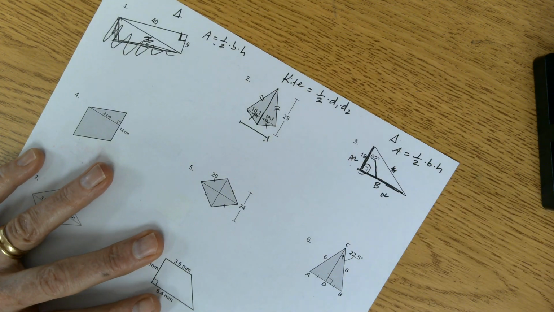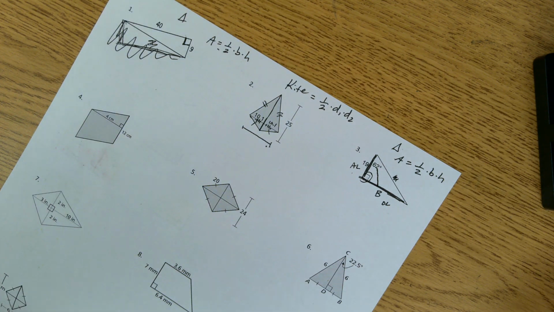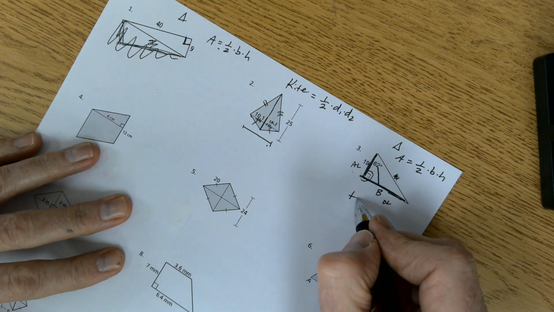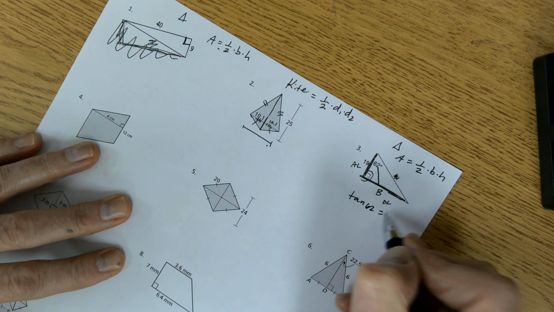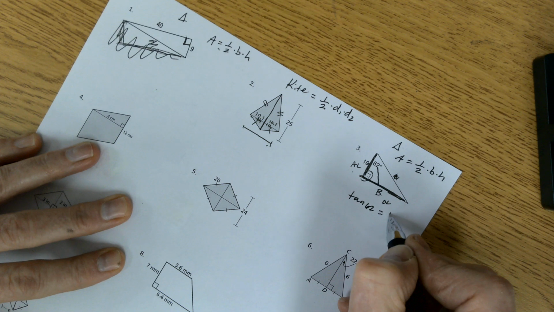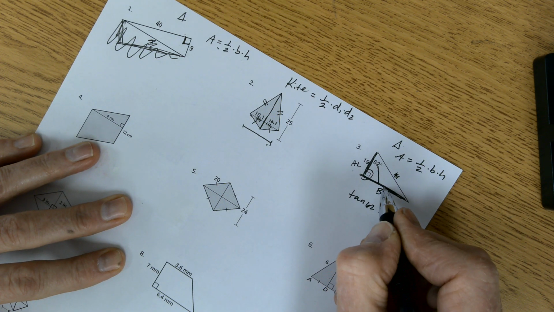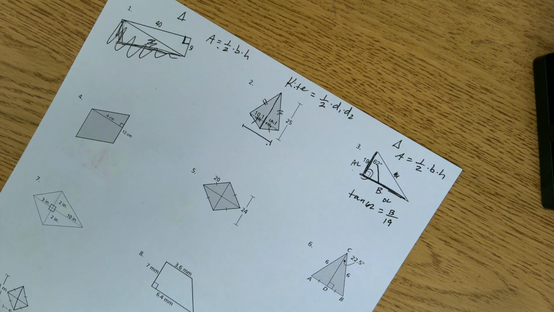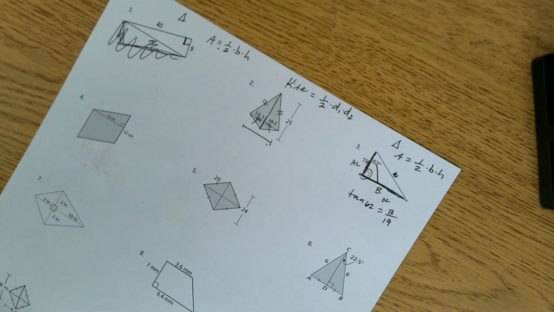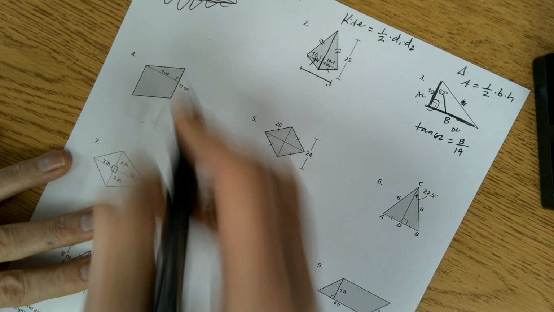Opposite leg and adjacent leg is tangent function. You're going to use your tangent of 62 to find this base divided by 19. Once you find that, you'll plug it back in and use that formula. Okay, so the big thing is really just understanding what the shapes are. I should have marked stuff on here.